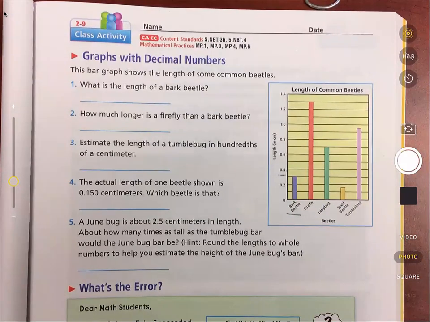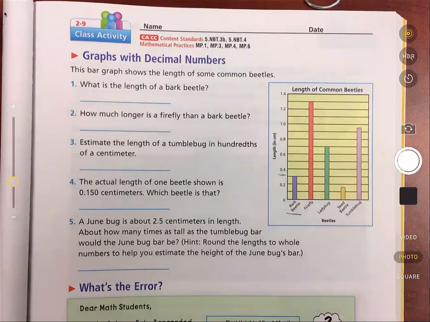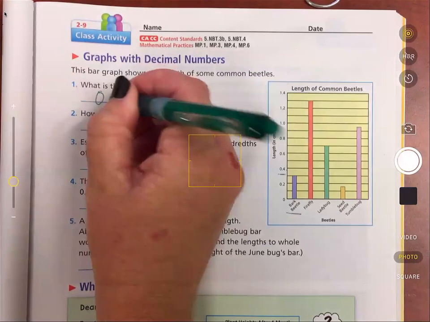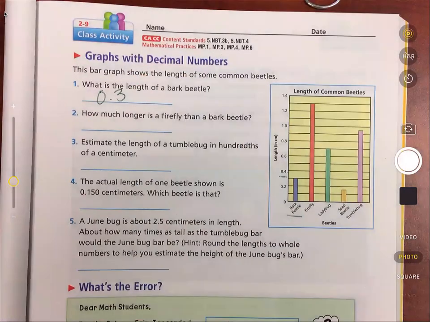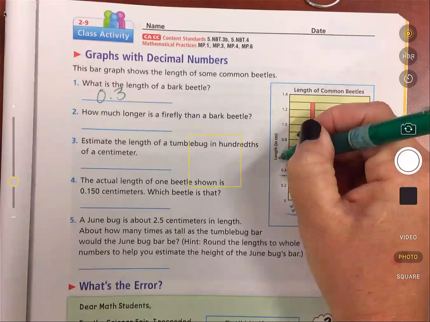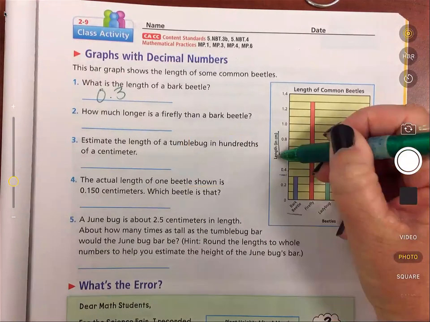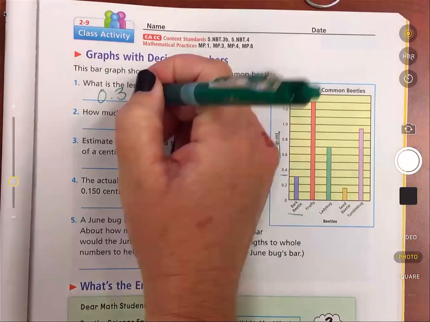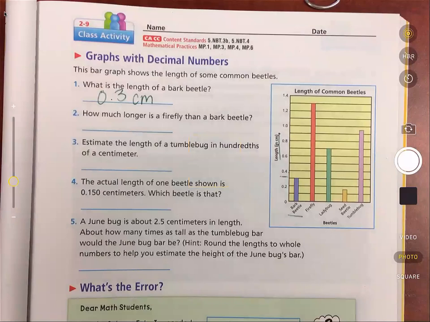0.3. So let's think about how to say it, guys. 0 and 3/10. Thank you. 3/10. Yes. Is my answer just 3/10? Is that it? Is that all I need to write? No. 3/10 what? Inches or centimeters. Centimeters. Yes. Right here, it's telling us this is the length, and it's saying it's the length in centimeters. It's telling us how it's measured. So 3/10 centimeters. Make sure you're labeling those answers.